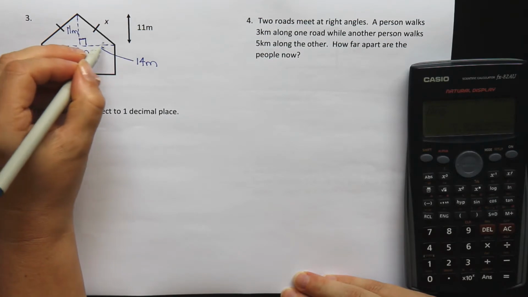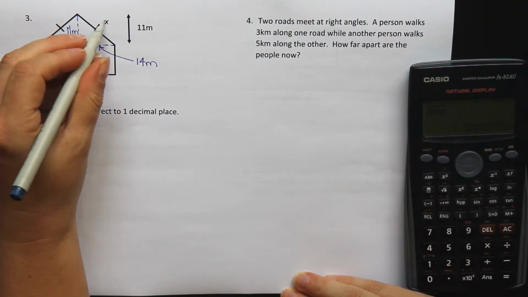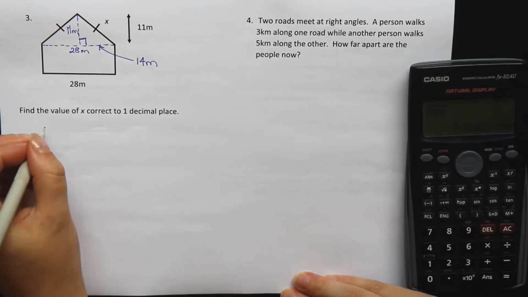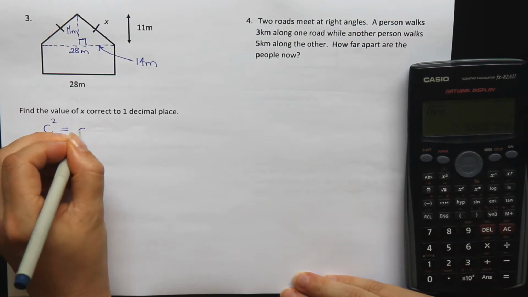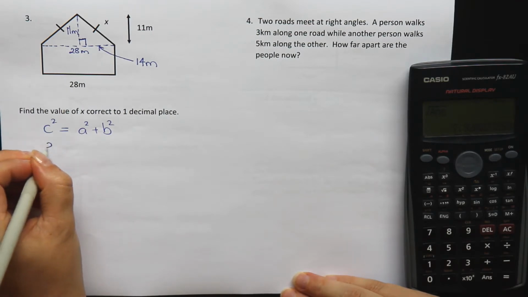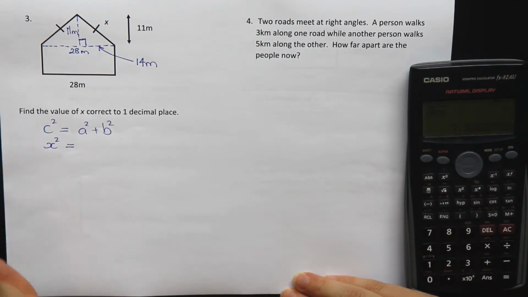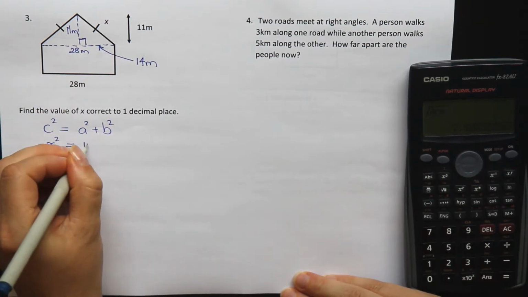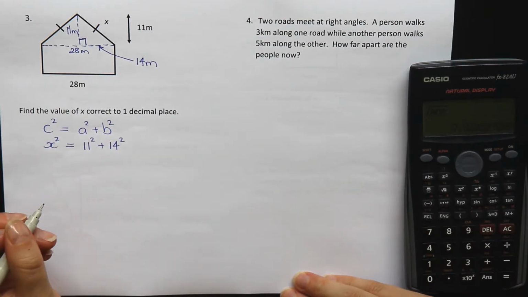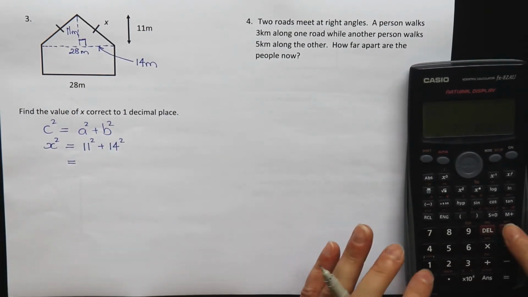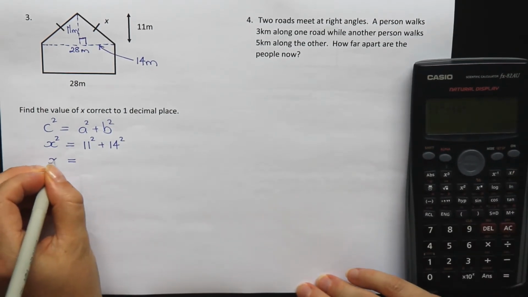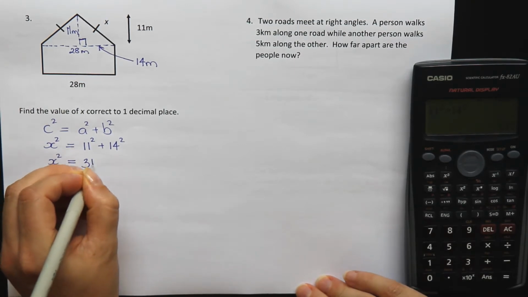So here's my little right angle triangle. I have the two shorter sides and I'm trying to find a hypotenuse. So now we can use our Pythagoras' theorem formula. Here it is, c squared equals a squared plus b squared. So c is the hypotenuse, which in this case is x squared equals, I'm going to call a the 11, so 11 squared plus 14 squared. Alright, use the calculator. 11 squared plus 14 squared equals, so x squared equals 317.